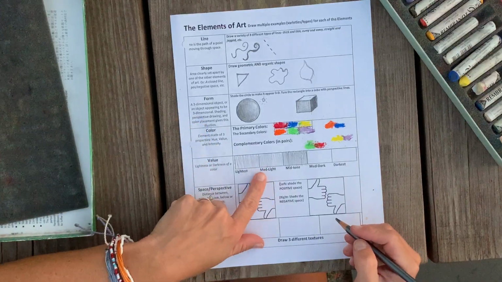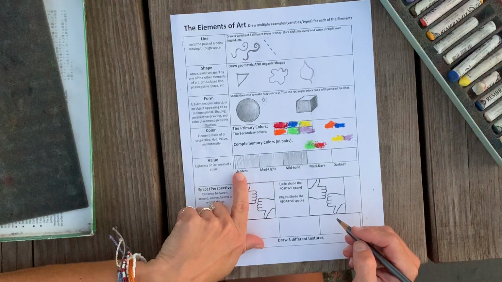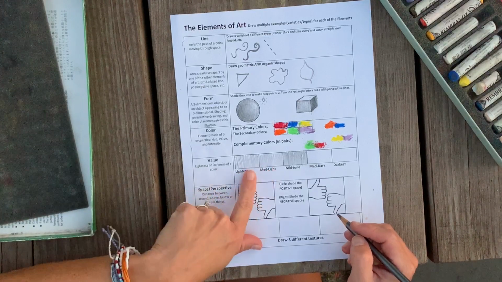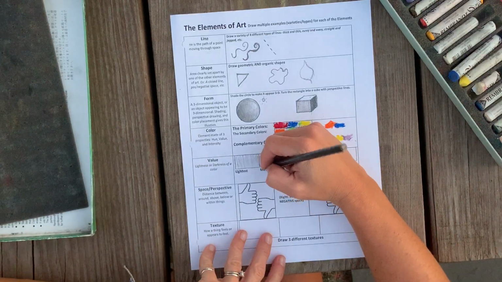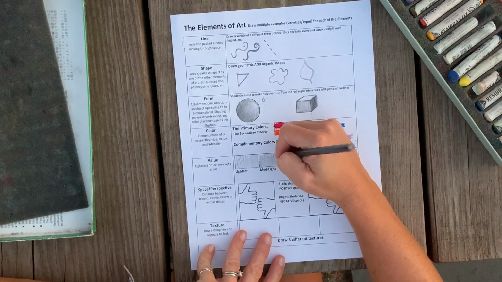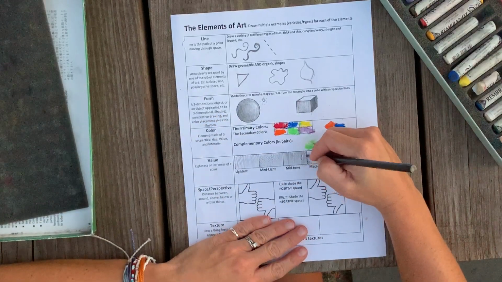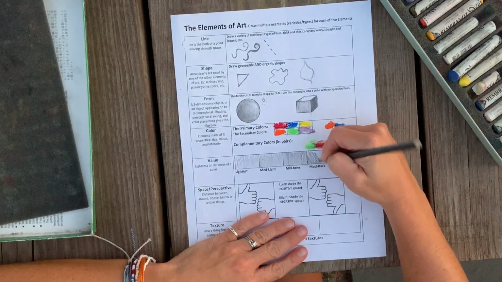If I notice right now, there's a big difference between my mid-tone and my medium light, but my lightest shade and my medium light are almost the same. So I'm going to go over this medium light again with really light pressure just to make it barely darker, so you can gradually see a shift. I'll go to my medium dark.